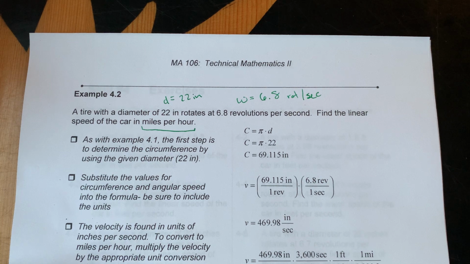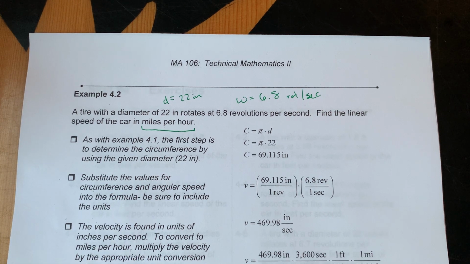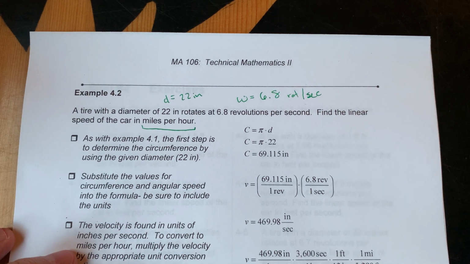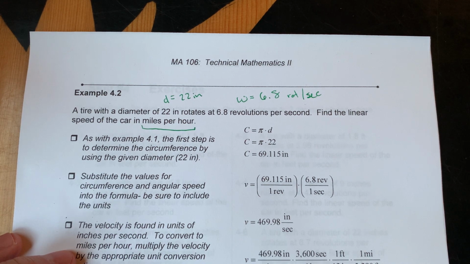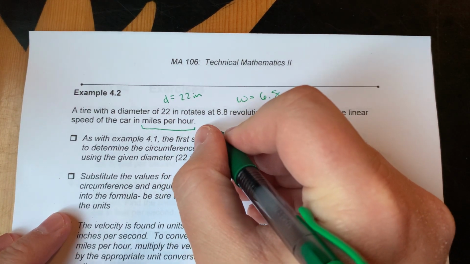This is a little bit more realistic in terms of the units that we would normally have for this situation. Maybe you would have RPMs. I know you get engine RPMs, and those are a little different from what you get at the wheel. But let's just say, for the sake of argument, we've measured almost 7 rotations per second. We know the tire is 22 inches because we can just measure it. We're trying to figure out how fast the car would be traveling in miles per hour. That would be our typical linear speed, right? So find the V.